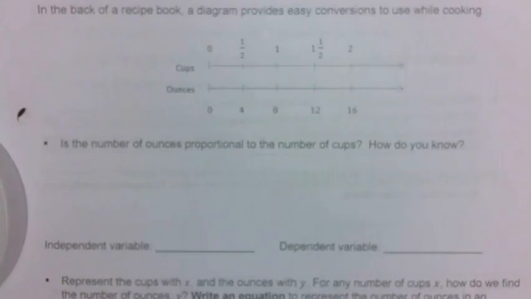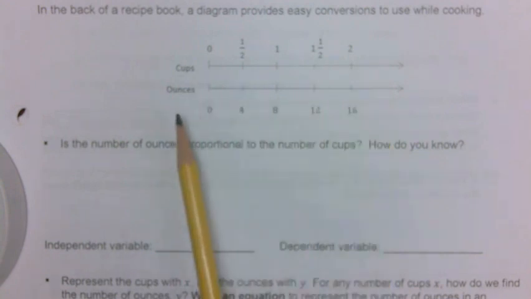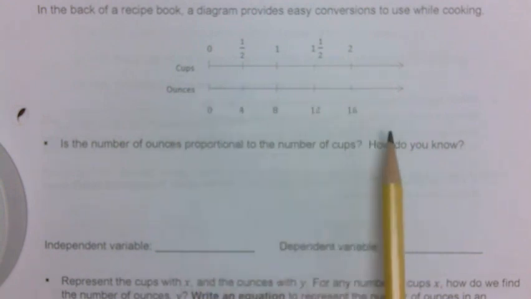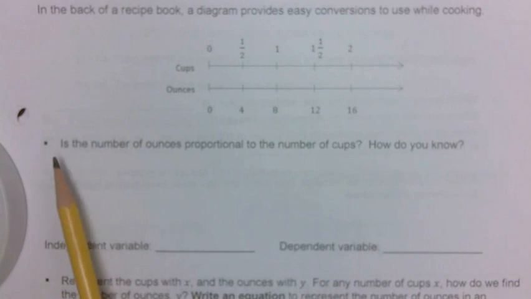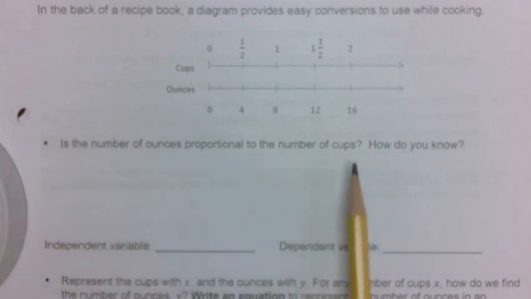In example 2, we have a cooking cheat sheet. It says in the back of a recipe book, a diagram provides an easy conversion to use while cooking. Okay, so in the top row here, these are the number of cups, and it converts it down here into the number of ounces. And what we want to know is, is the number of ounces proportional to the number of cups? How do you know? All right.